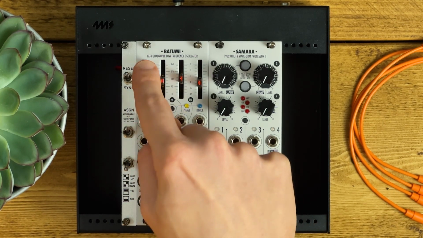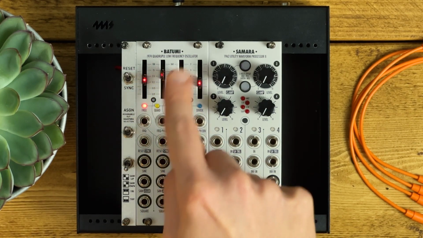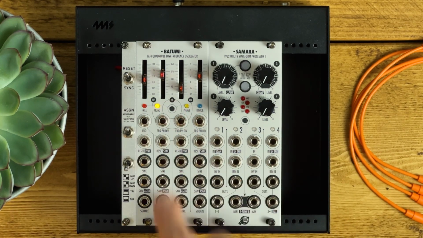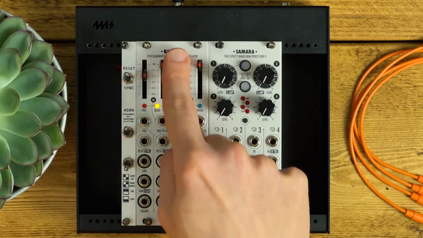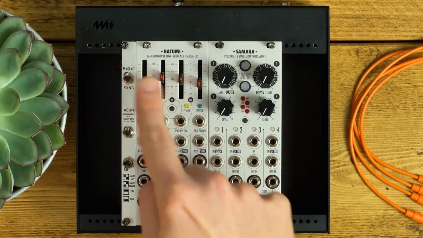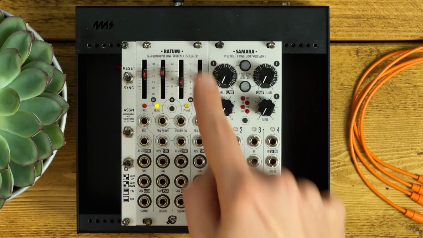Now, talking of the mode button, Batumi has 4 operating modes which you can switch between using the button. In free mode, the LFOs operate independently. In quadrature or quad mode, LFO 1 sets the master frequency, and LFOs 2, 3 and 4 run at the same frequency, but each one is phase shifted 90 degrees compared to the one before. The sliders then adjust the amplitude of those LFOs.